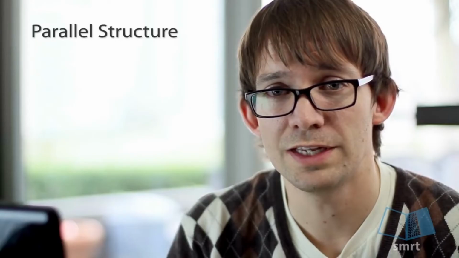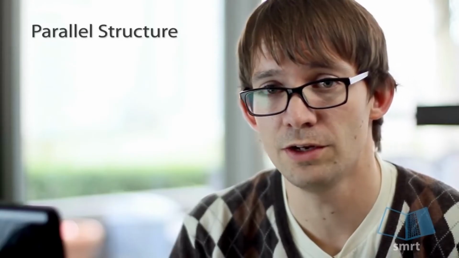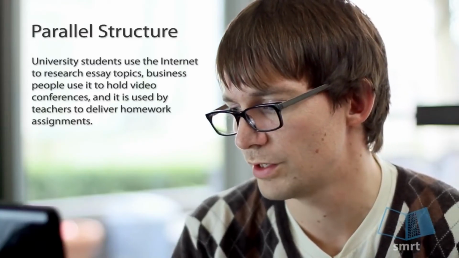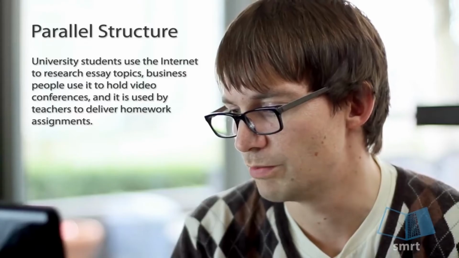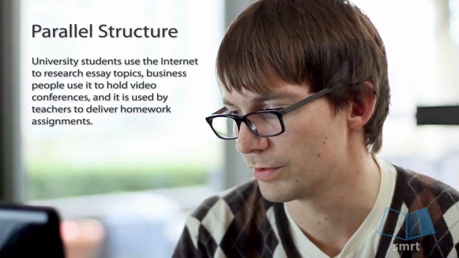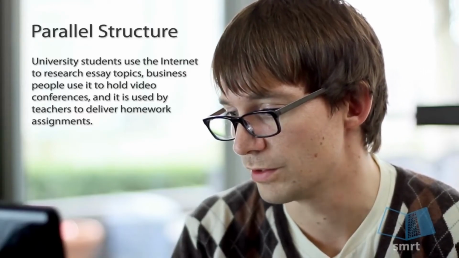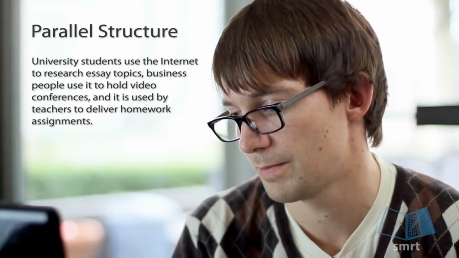Okay. Now sometimes parallel structure is easier to notice than others. Take a look at this sentence. Even pause the video for a moment and take a good look at it and decide what's the mistake with parallel structure here. University students use the internet to research essay topics. Business people use it to hold video conferences. And it is used by teachers to deliver homework assignments.